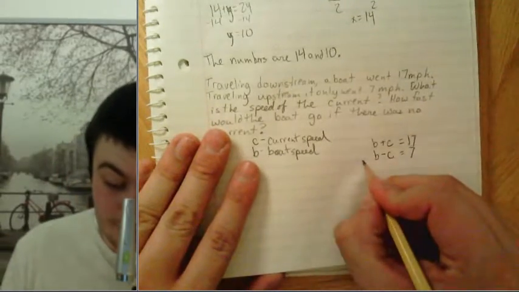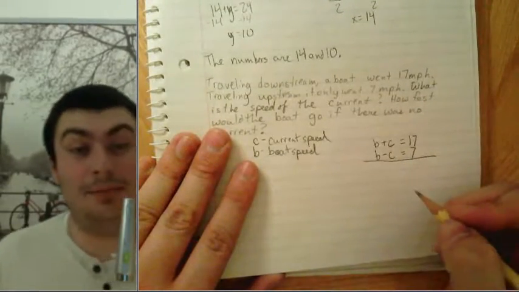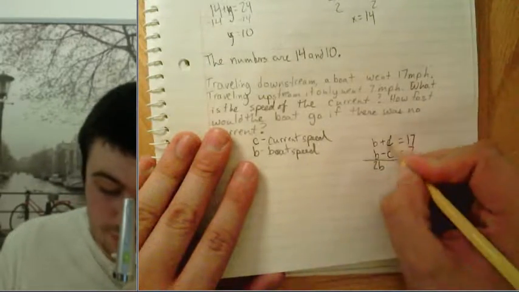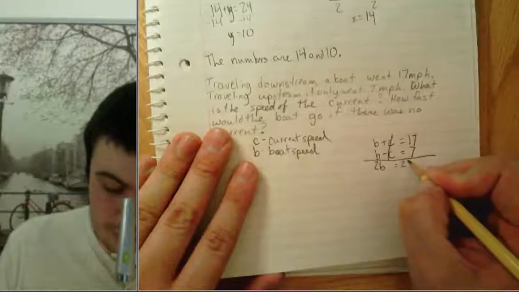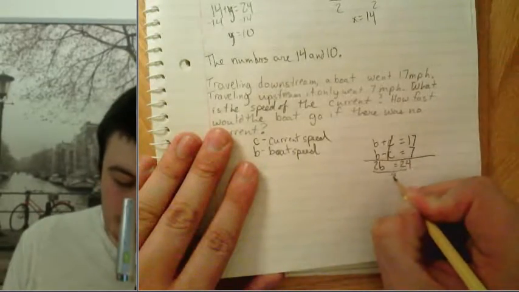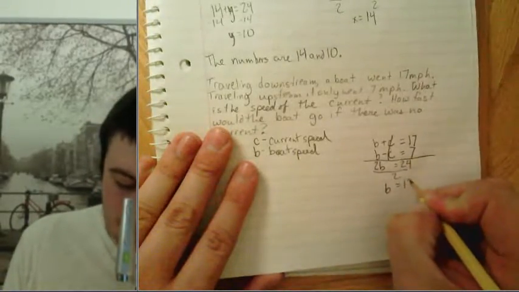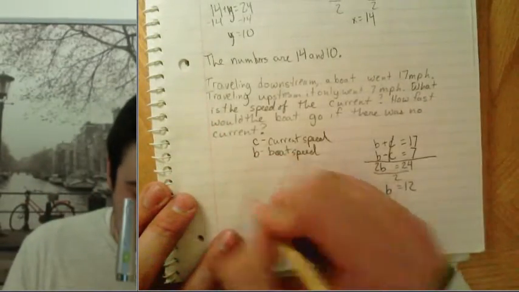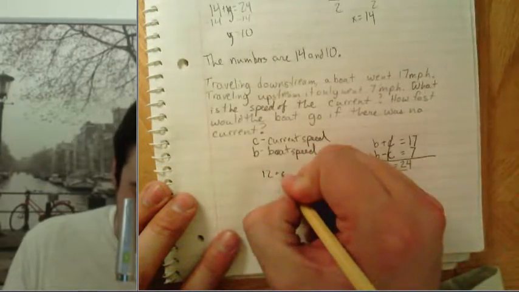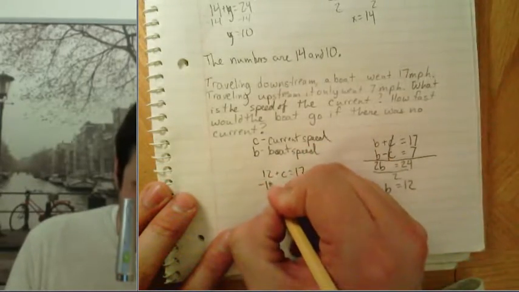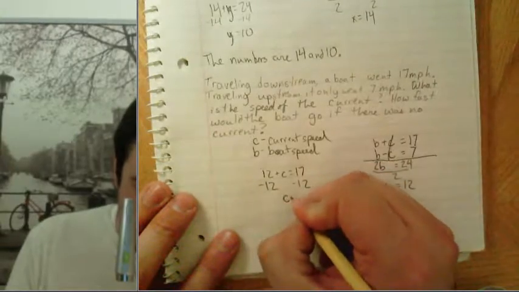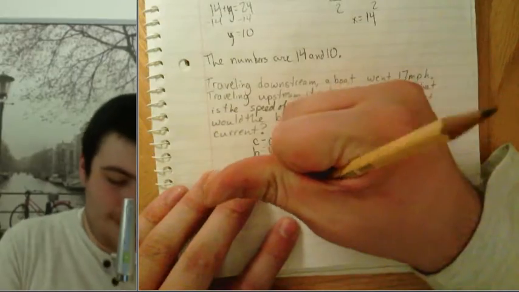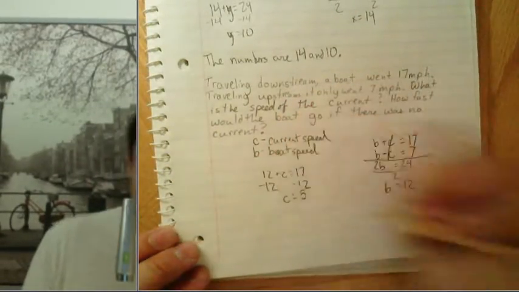So we have our system of equations. We already have opposites in plus c and minus c. So when we combine, we have 2b equals 24. Divide everything by 2, and we see that b, the boat speed, is 12. We plug that in. 12 plus c equals 17. Subtract 12. We get that c equals, not 15, but just 5. So the current speed is 5.